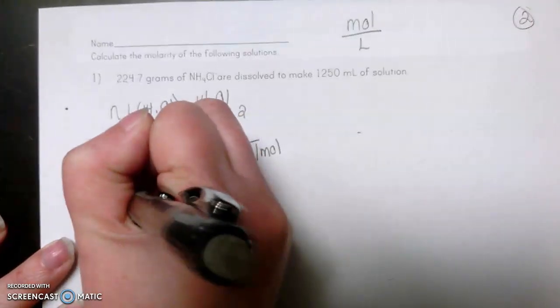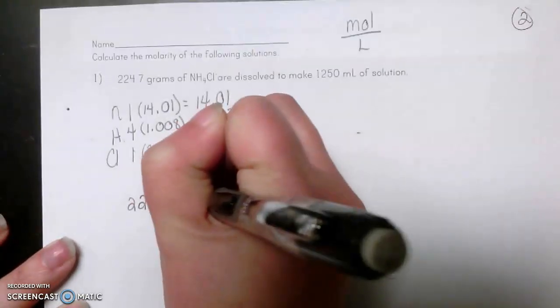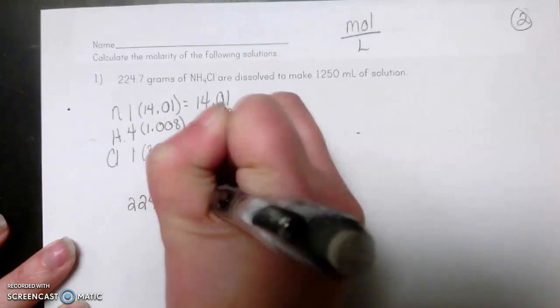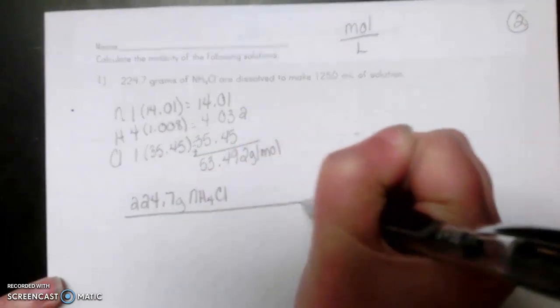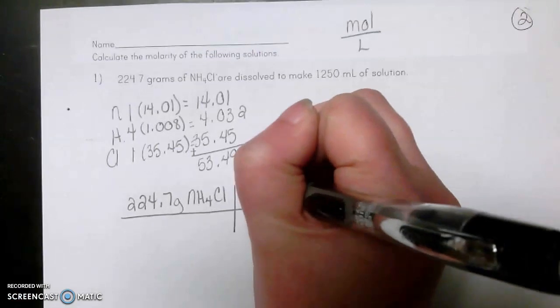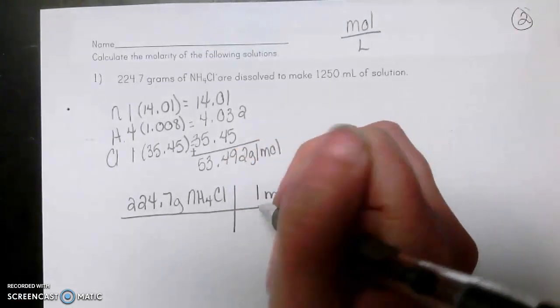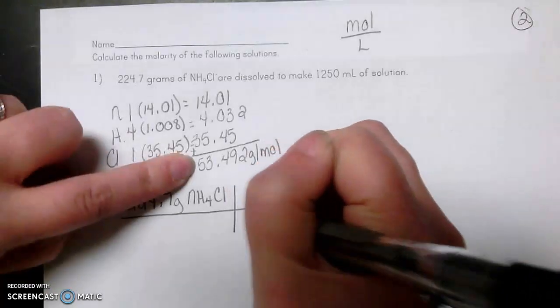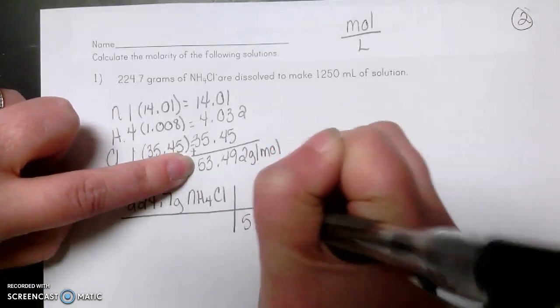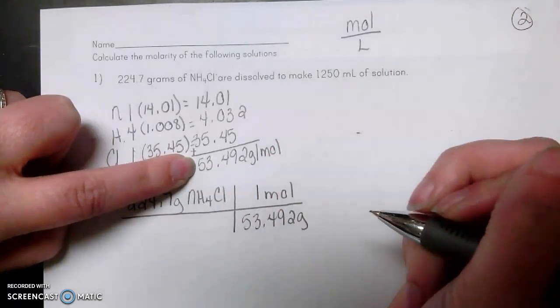So we're going to take the 224.7 grams of ammonium chloride, and we're going to convert that. We know that in 1 mole of ammonium chloride, there is 53.492 grams. That's what this told us.